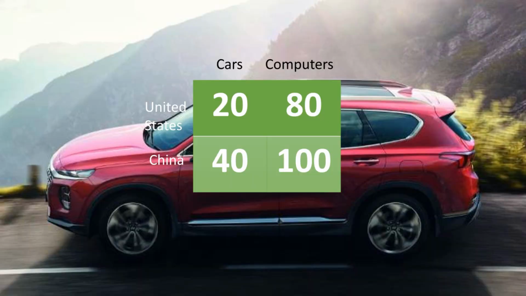Now let's take a hypothetical example. Let's say that the United States and China are the only 2 countries in the world, and that they only produce 2 goods, cars and computers. These are obviously false assumptions, but we'll just take them for the sake of learning economics. Let's furthermore assume that these numbers are the maximum productions of these 2 countries of these 2 goods.